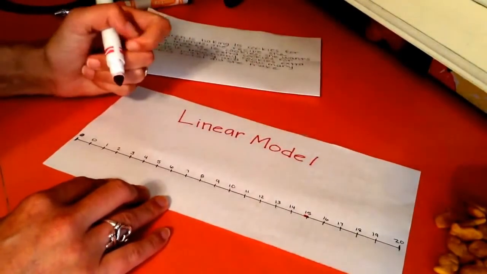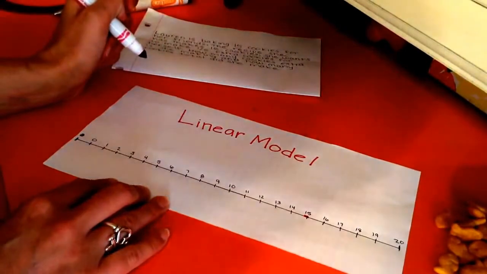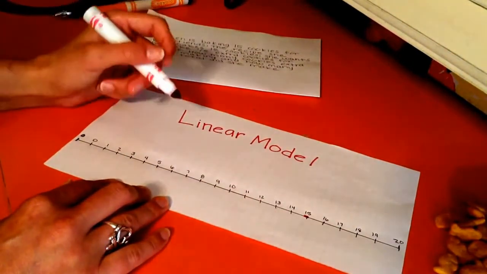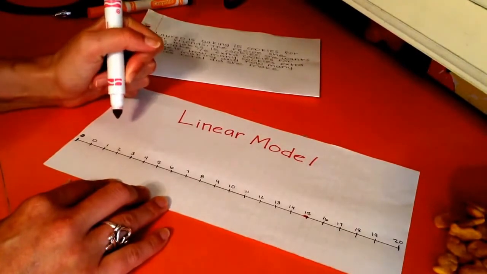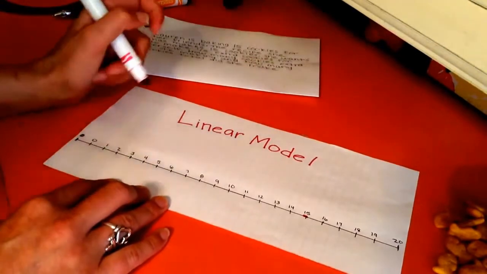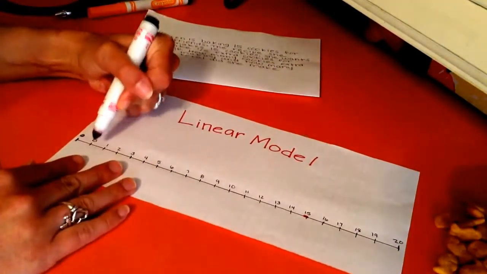Okay, so using basic math, since it's 5ths, you know that 3 times 5 is 15. So that means breaking 15 up into fifths, there should be 3 cookies in each of those.